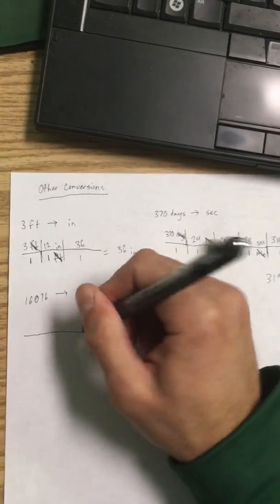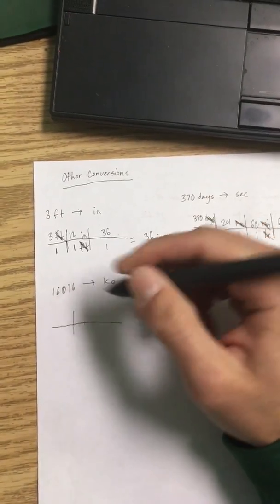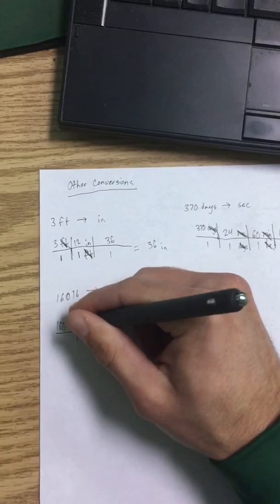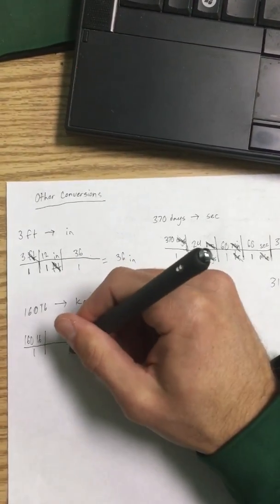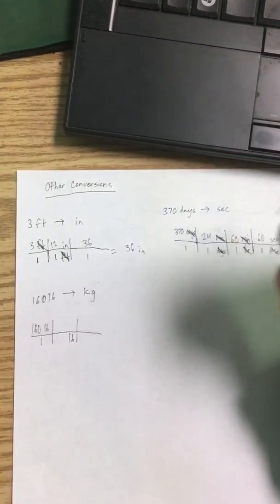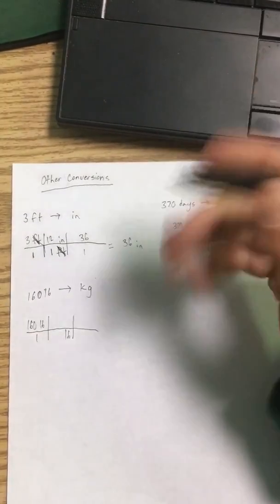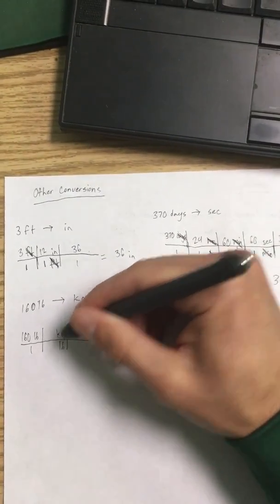Okay, now next, this one kind of shows you a little bit better of how we're actually going to use this. Okay, so we want to go pounds to kilograms. They give us 160 pounds. Okay, so I'll put it over 1. Again, this unit has to come down, so pounds. And we don't know, there's no middleman that we can go through. There's nothing we can go through to get to kilogram. We just have to go straight to it, okay?